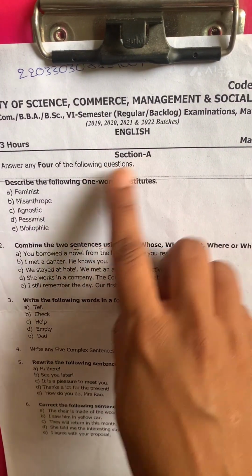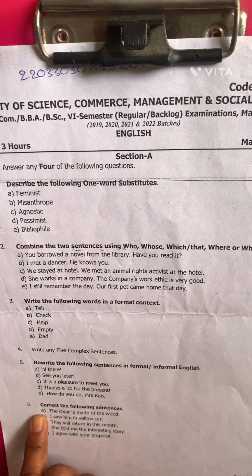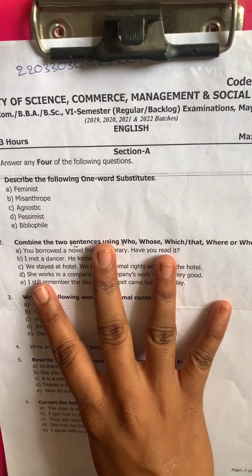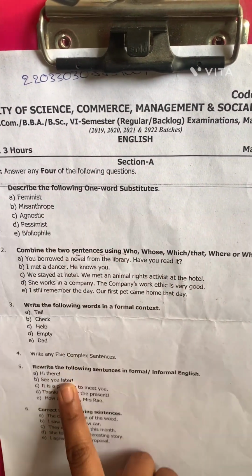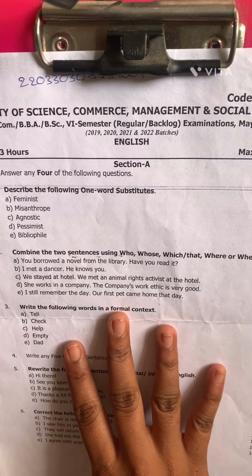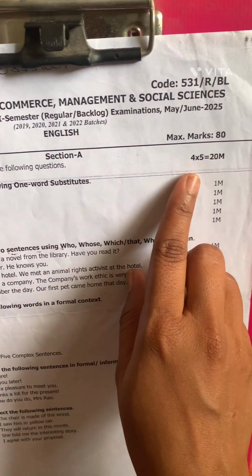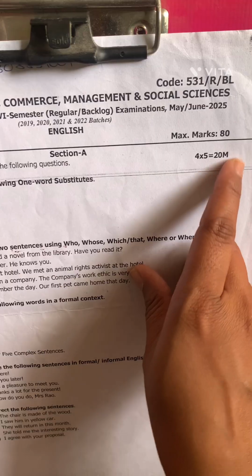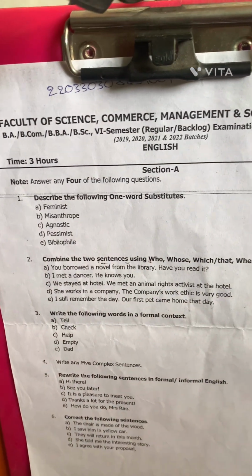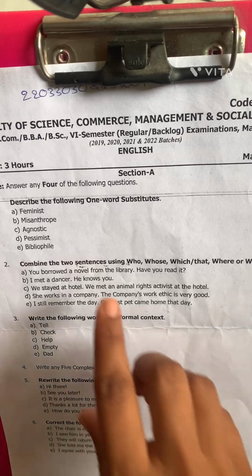In section A they have given you 6 questions, okay? In these 6 questions you need to choose any 4. Fine. You have to give the answer, and each question carries 5 marks. So total marks you will be getting 20 marks, okay? So let's see what are all the questions they have been given, okay?